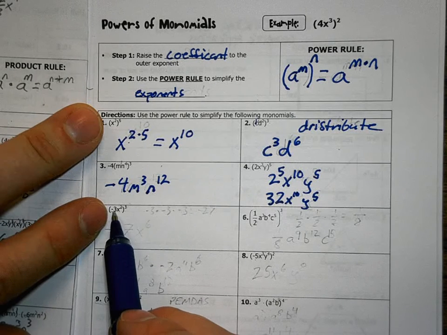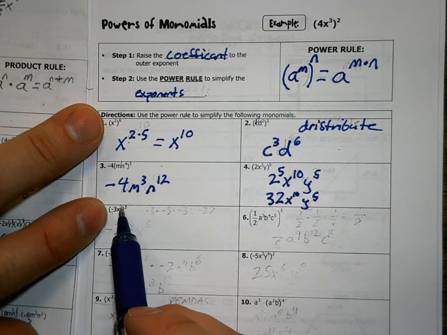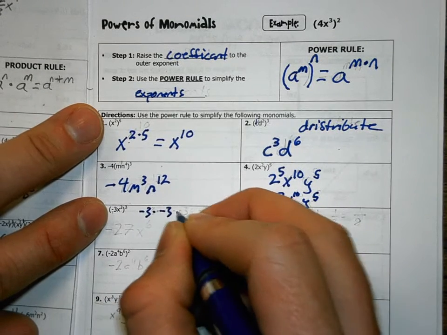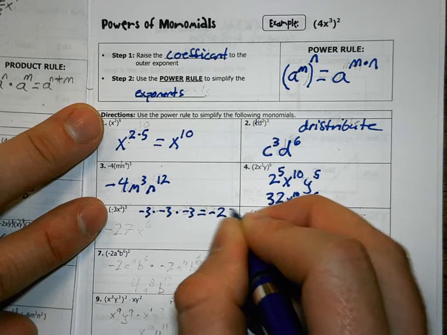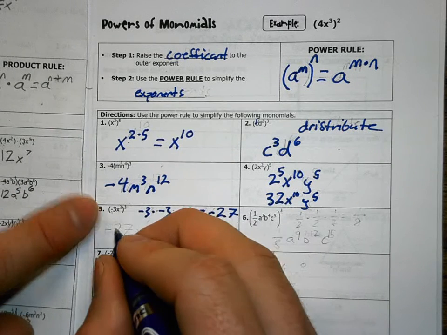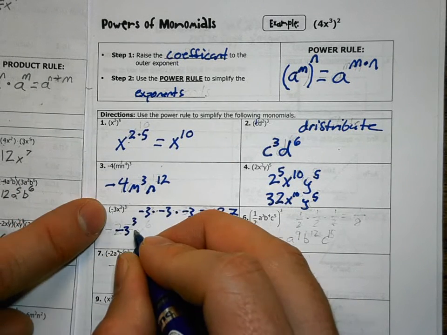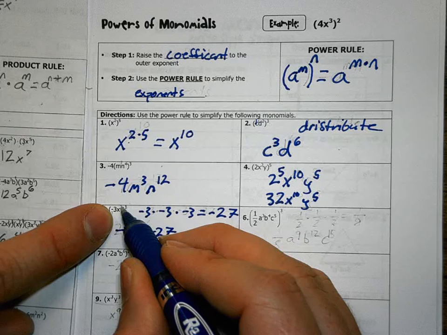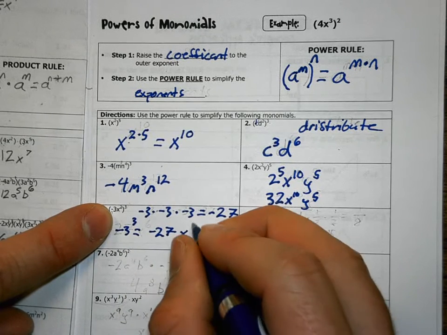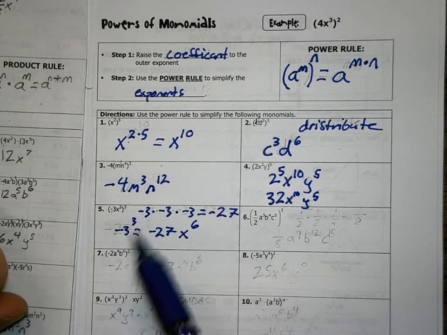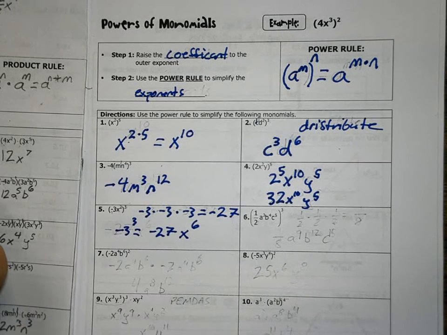Okay, now I have -3 to the first power, x to the second, all raised to the third. Now, -3 times -3 times -3 is -27. So -3 to the third power is -27. X to the second power times 3, x to the 6th. I need to take care of the coefficients, then take care of the variables. Next one.